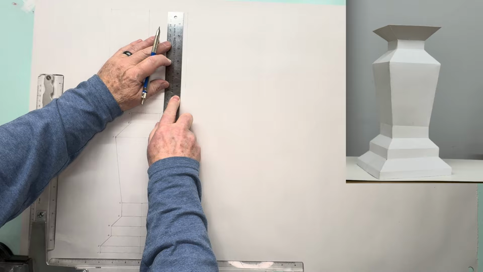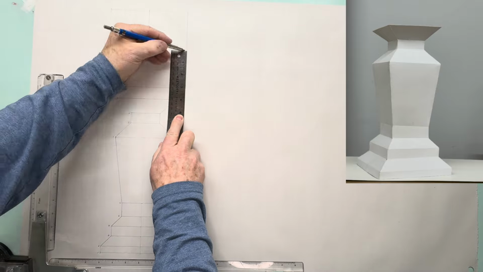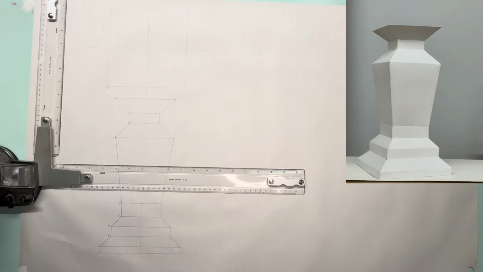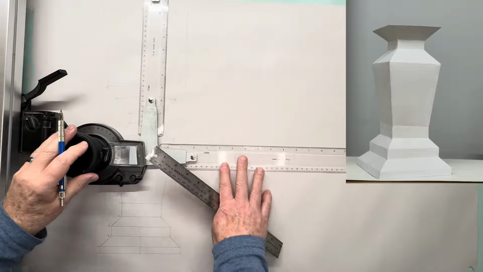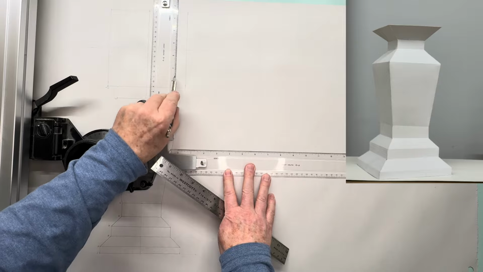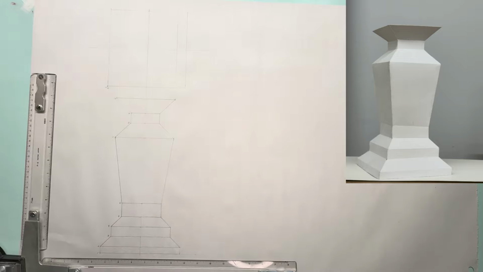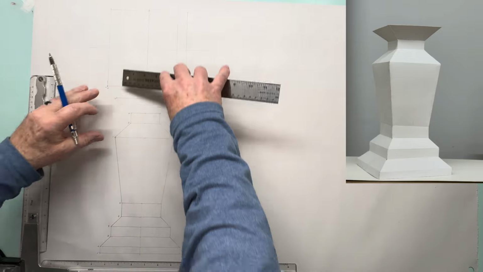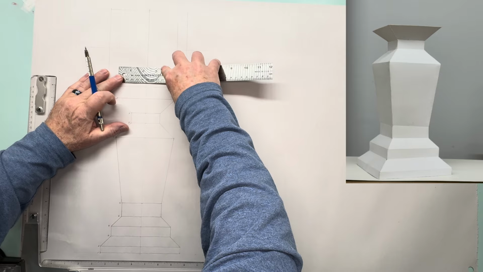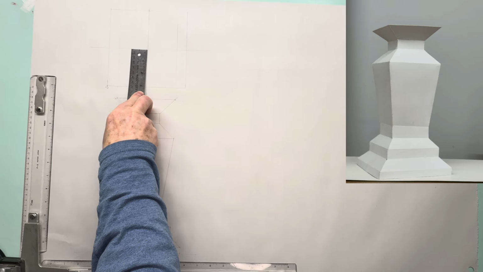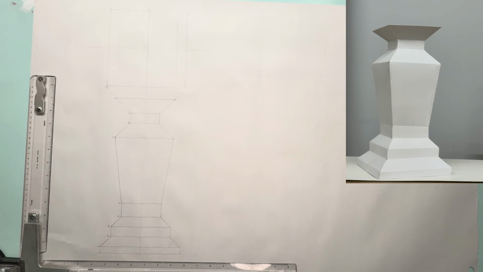Then when I project this up, we'll find the center here. We'll draw our center line in there. And we know that when we project this up like so, because it is going to be a square, then I know that the distance from here to here is going to be the same from here to here. And we can either step them off, measure it.